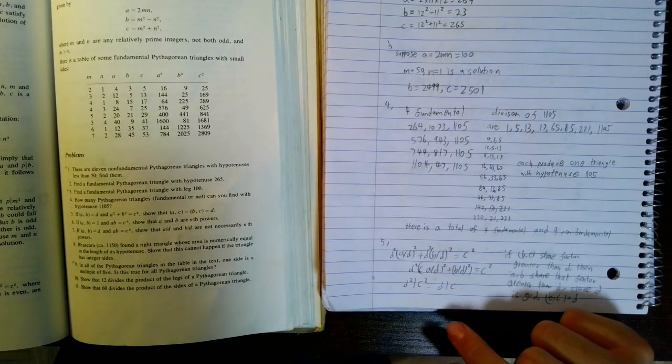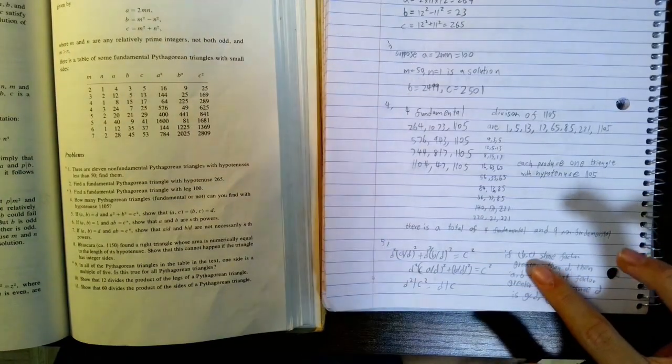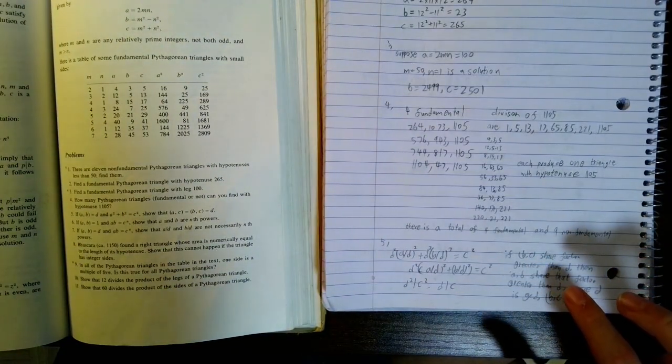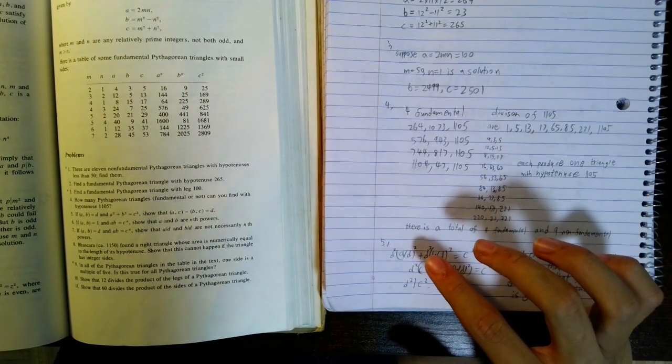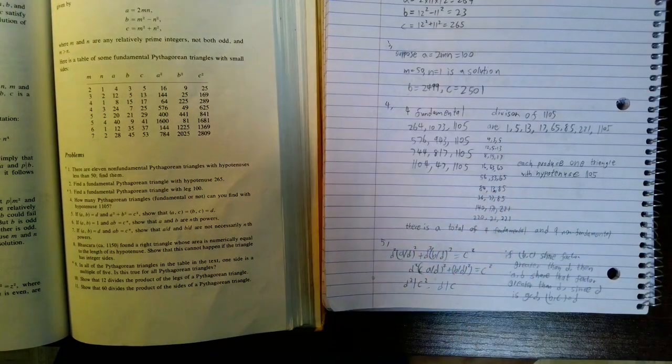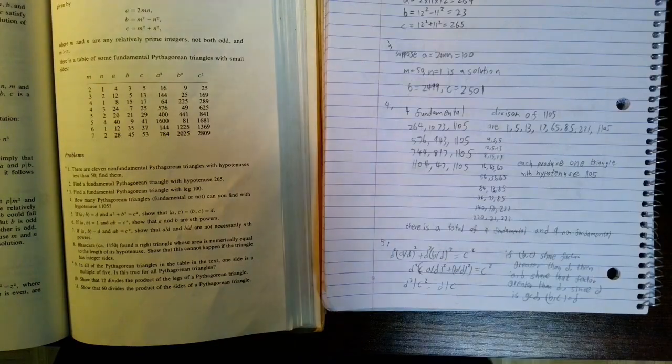So d is going to be a divisor of c. If b and c do share any larger factor, then a and b is going to share a larger factor than d, so that's not going to be the case. So d is the greatest common divisor of b and c.